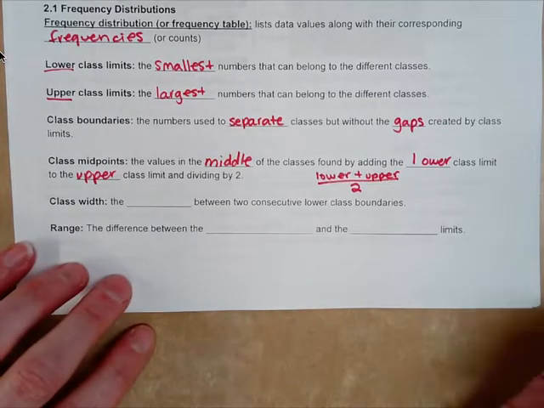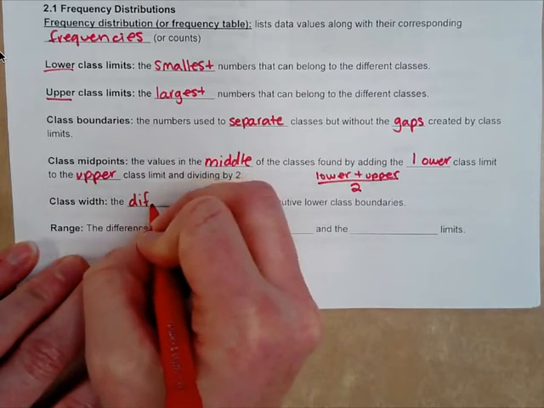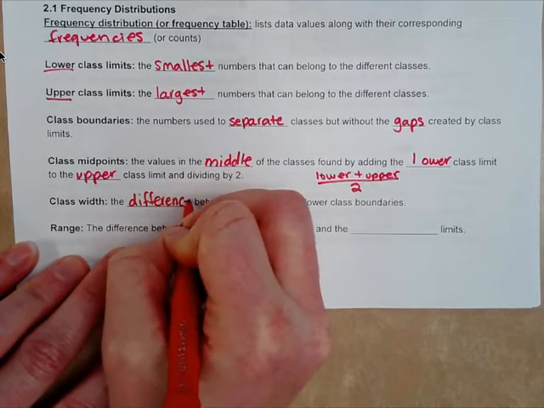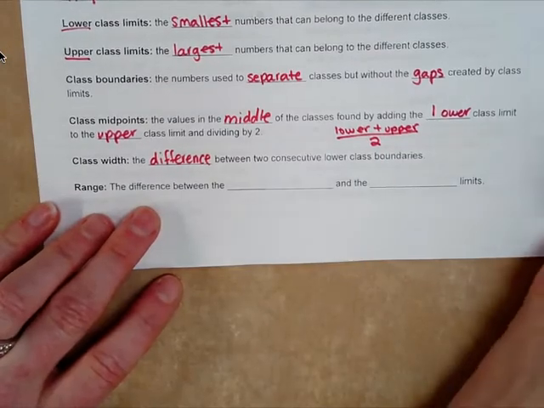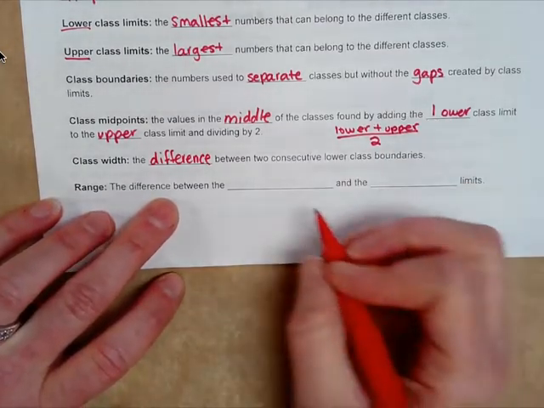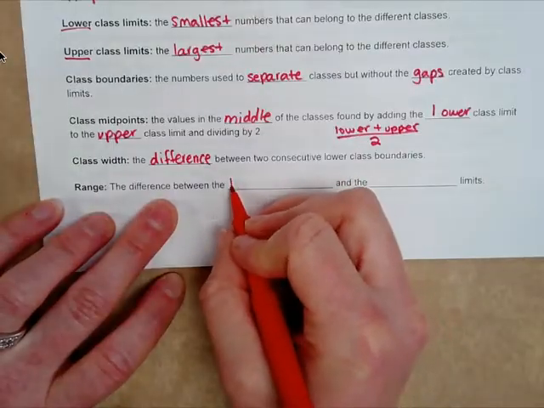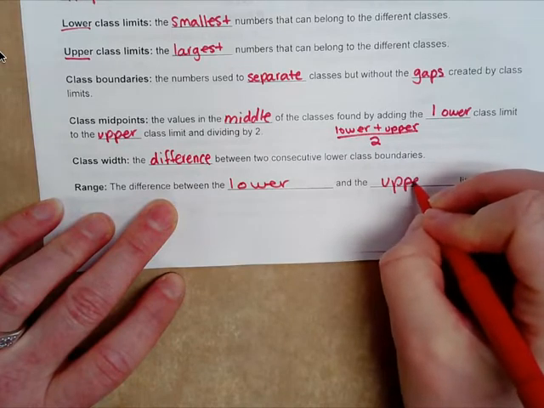Then we have the class width. This is the difference between 2 consecutive lower class boundaries. We're going to look at what each one is on an actual example of a frequency distribution chart. The range is difference between the lower and the upper limits.